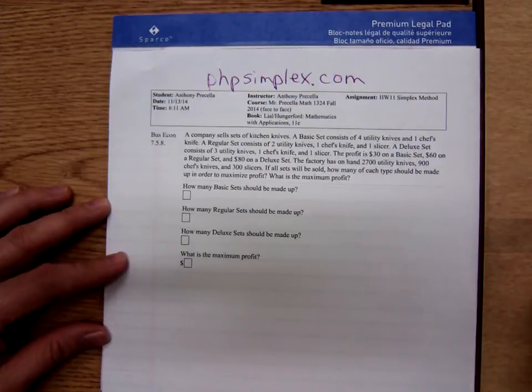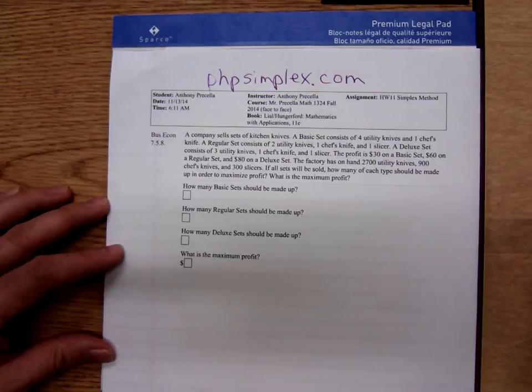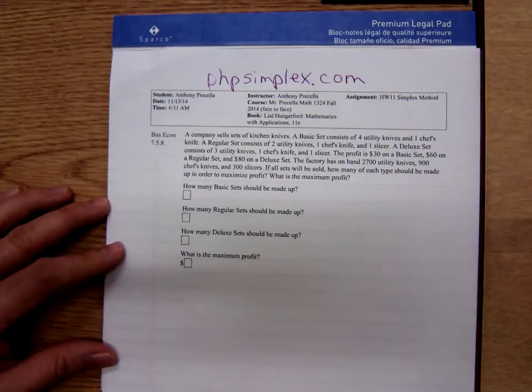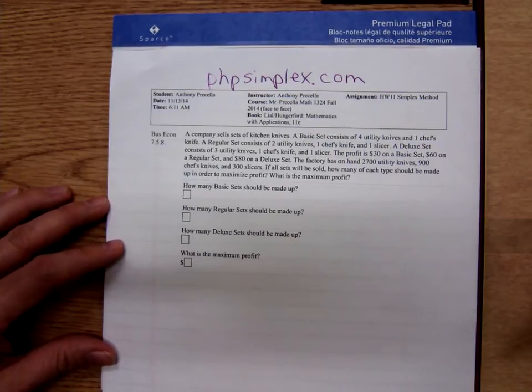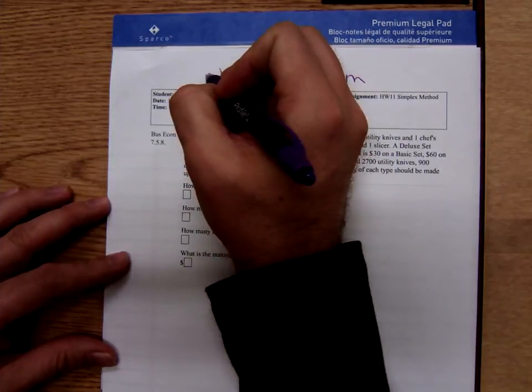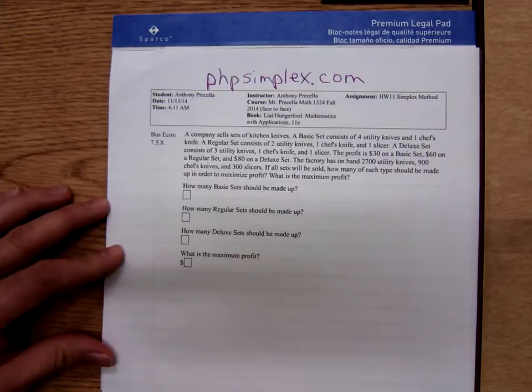So I'm going to set them up, and then once I've set it up, I'll punch the thing into PHP Simplex, or you may have another program. Do a Google search on simplex method and find yourself another program if you don't like PHP Simplex. But anyway, here's the problem.